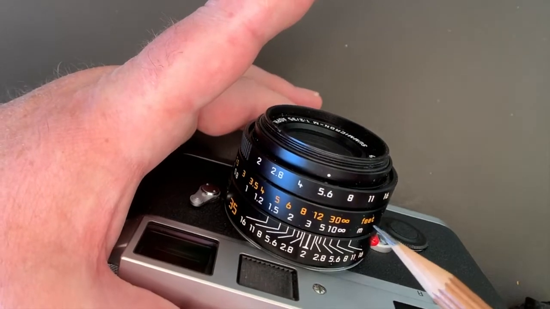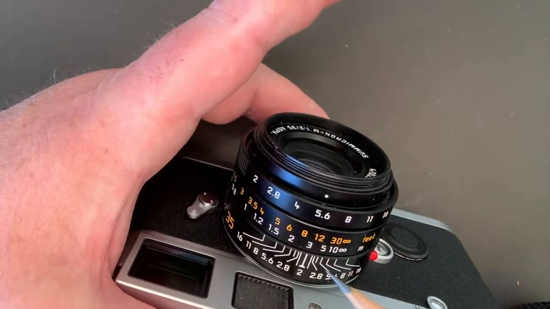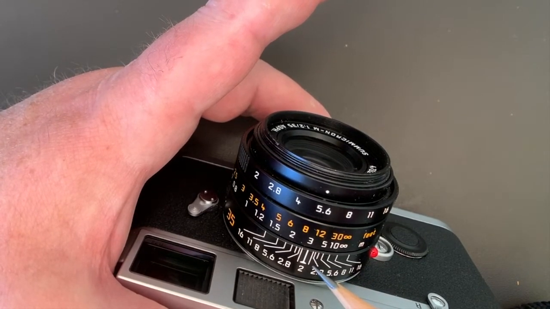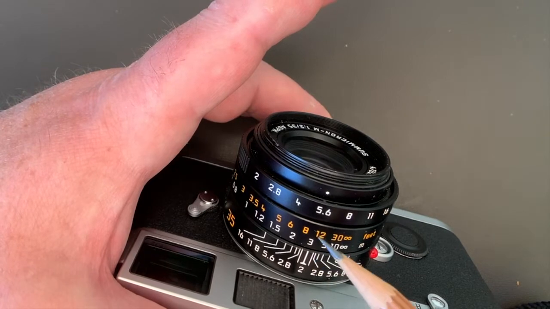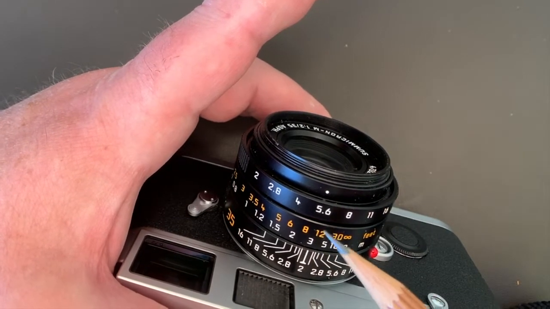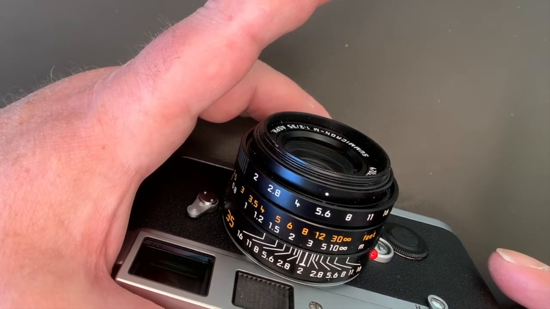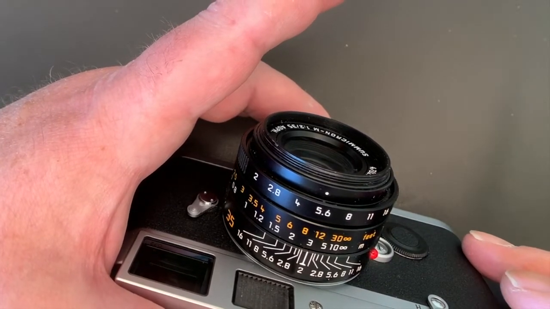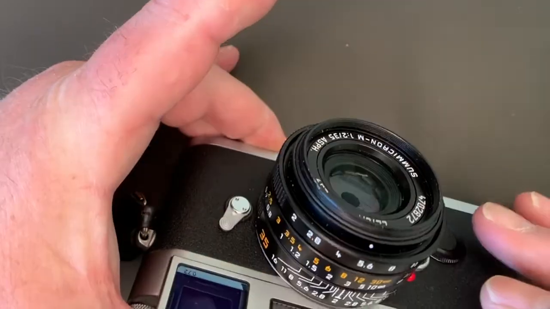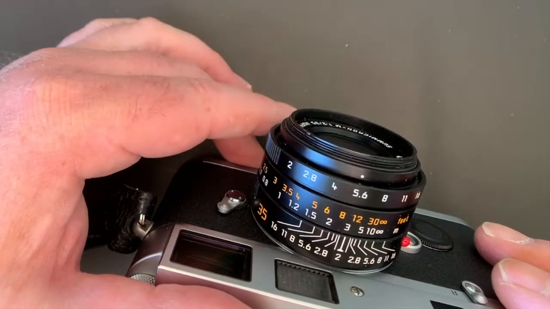Feet is the giveaway. That's what tells you the distance. You've just focused on your friend, and your friend is 3 meters away, or let's say 10 feet away, because that's what's in between those two orange numbers. 10 feet away, and you're at 5.6 aperture, which is halfway open, as we've already discussed. 3 meters away.